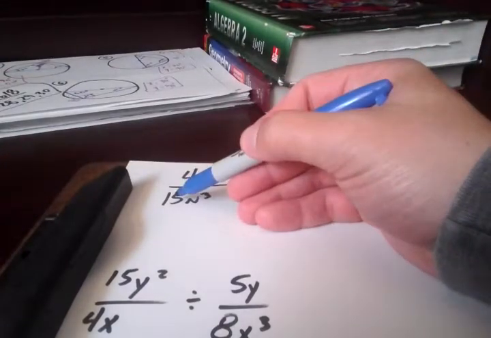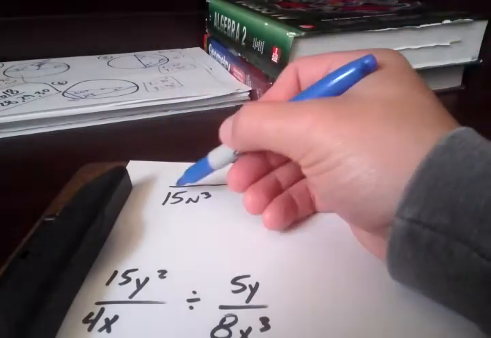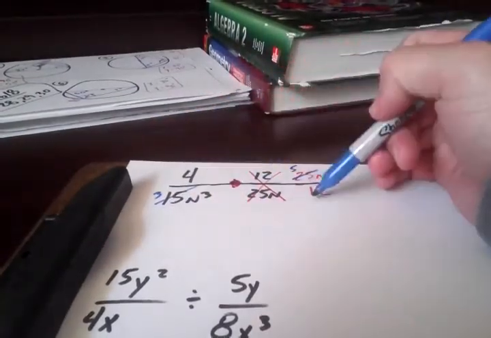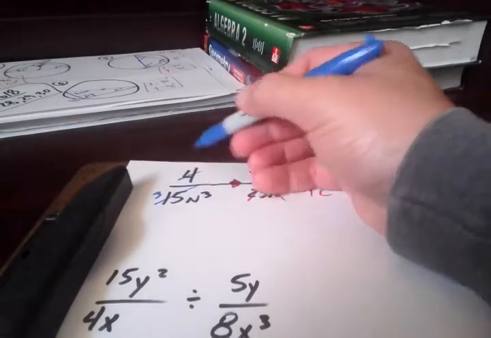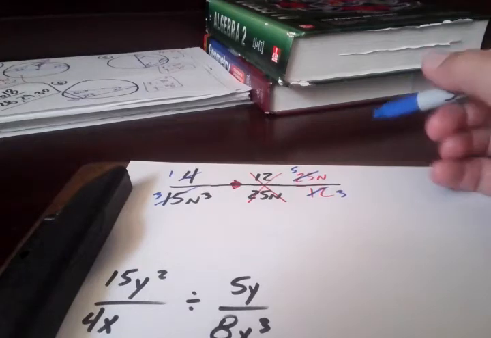25 and 15 both are divisible by 5. So if we divide 25 by 5, we end up with a 5. If we divide 15 by 5, we end up with a 3. The same can be said for 4 and 12, right? So 4 divided by 4 is 1, and 12 divided by 4 is 3.